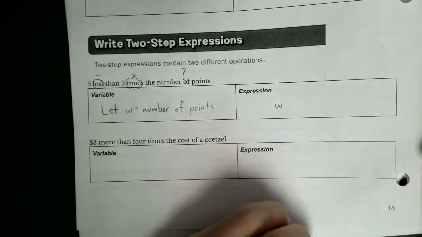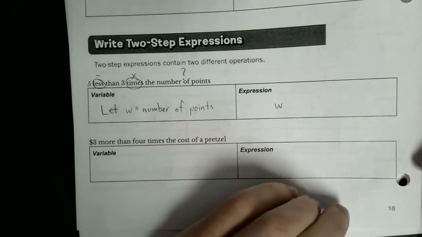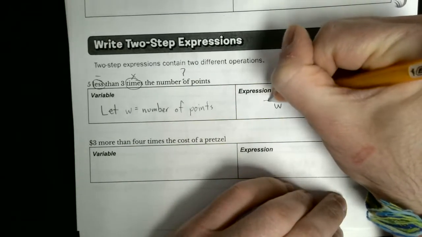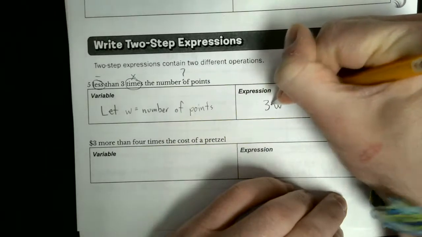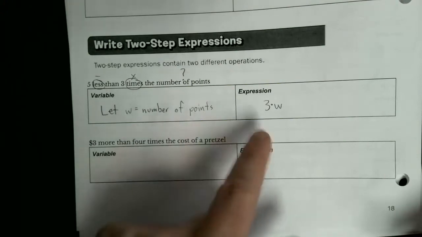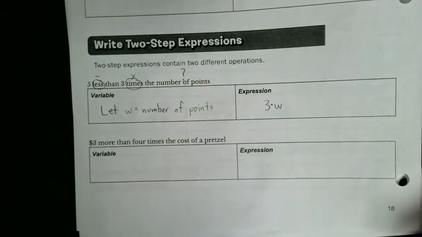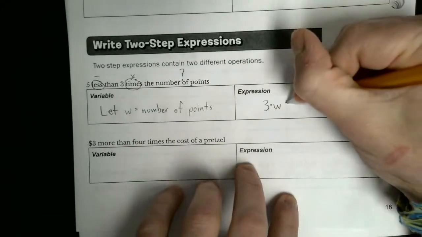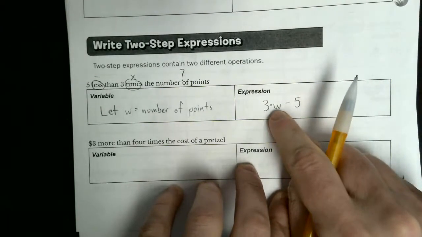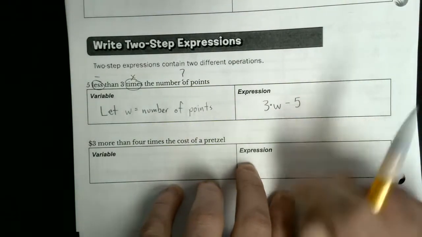How would we show 3 times the number of points? Well, when we do multiplication, the number usually goes first. So I'm going to do 3, I'm going to use the dot, 3 times W. So that's 3 times the number of points. Well, we want 5 less than that. So now we're going to subtract 5. So what this means is you have 3 times the number of points and then 5 less than that.